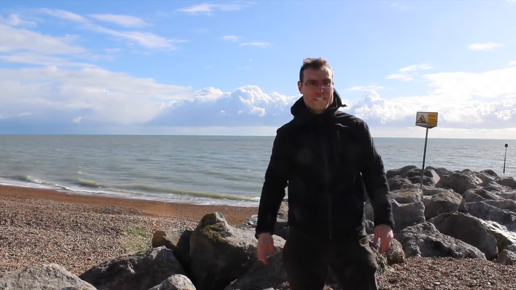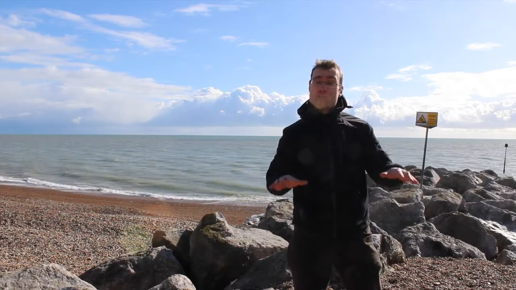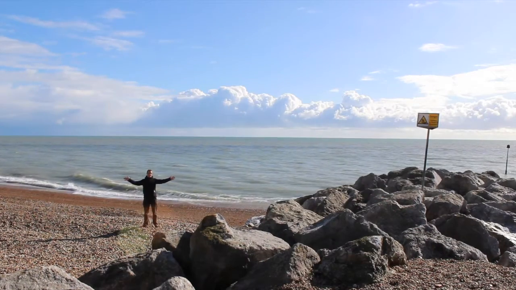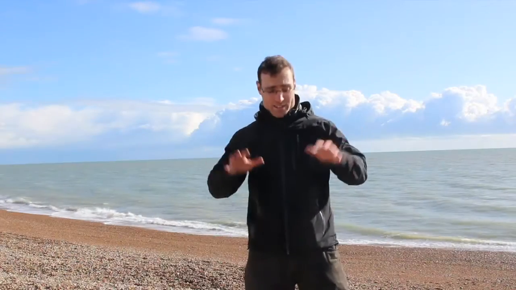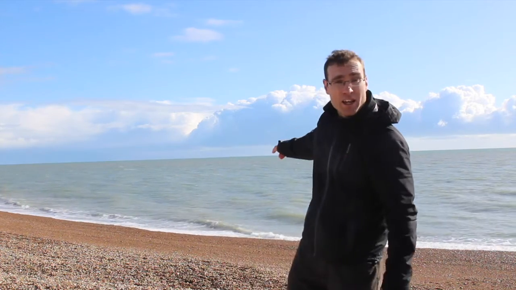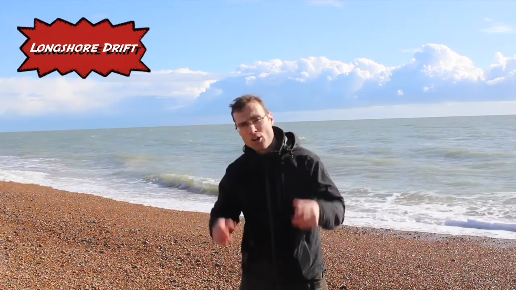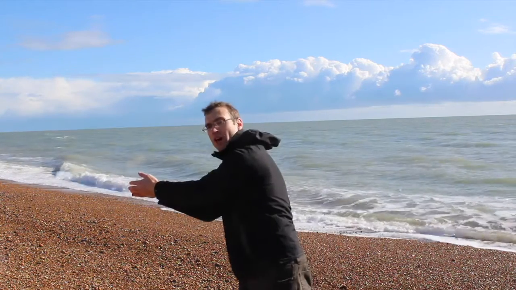Well, the first thing you'll notice is that this part of the beach is much higher than this bit of the beach here. So why is this bit of beach much lower on this side of the rock groin than the other? Well, to find out, we're going to go down a little bit closer to those waves. The reason this bit of beach is lower than the other side of that rock groin is because of a process we call longshore drift. And longshore drift is the movement of sediment from one part of the coastline along the coastline.